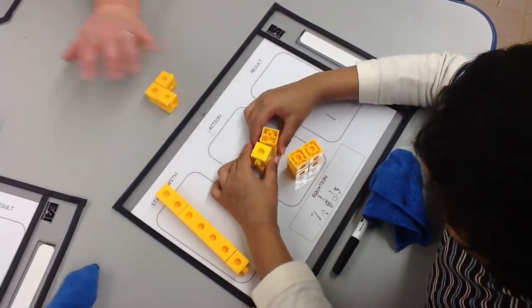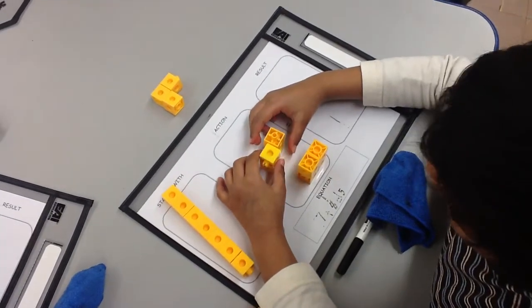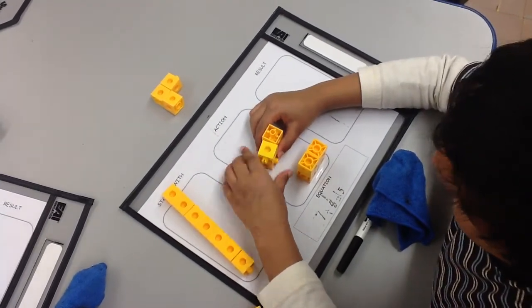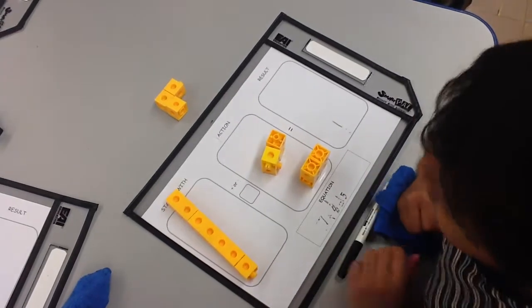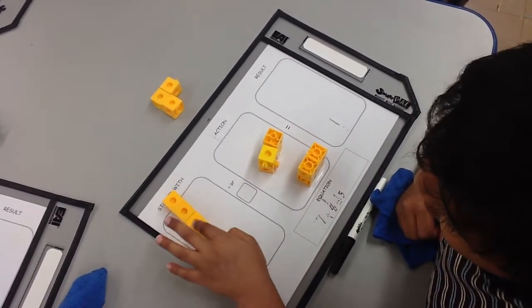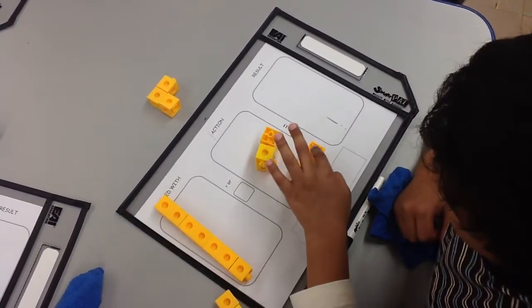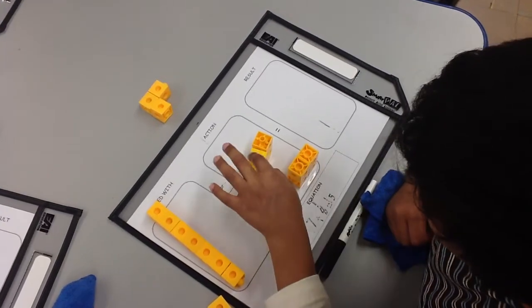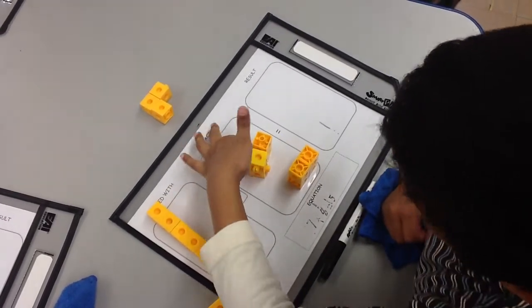So Matthew, prove to me that Bob has 15 worms now. I counted them all. Can you do it for me? 1, 2, 3, 4, 5, 6, 7, 8, 9, 10, 11, 12, 13, 14, 15.